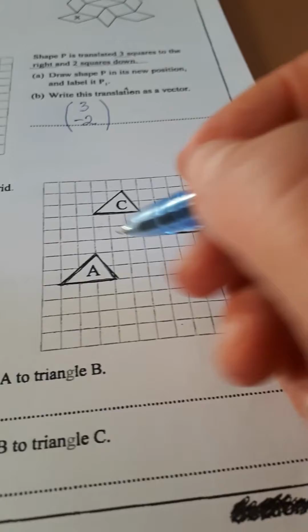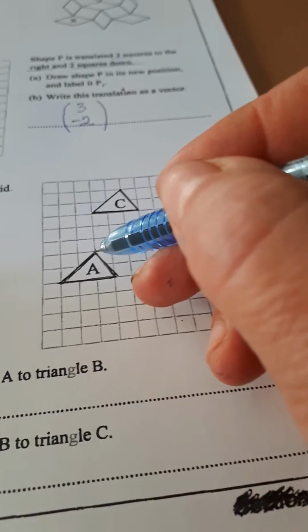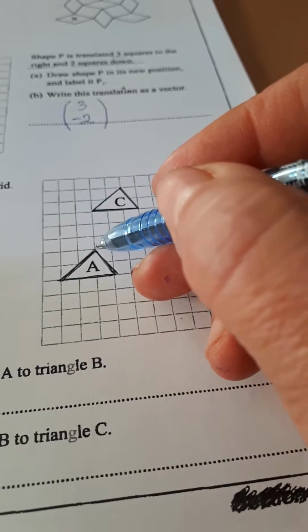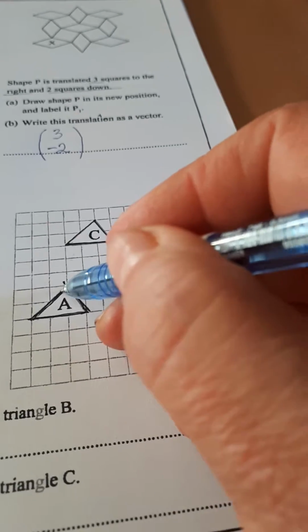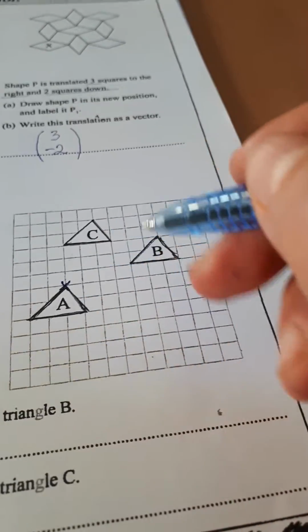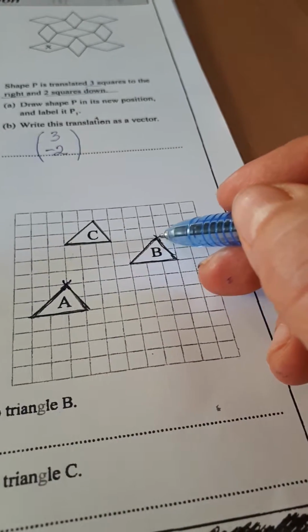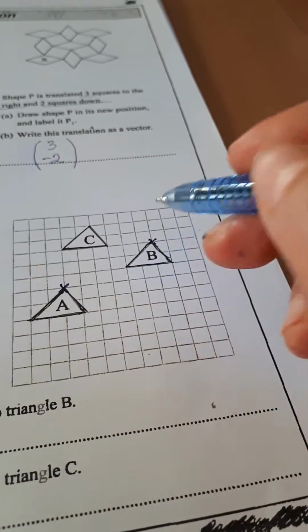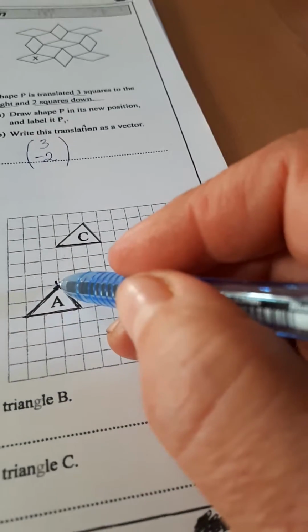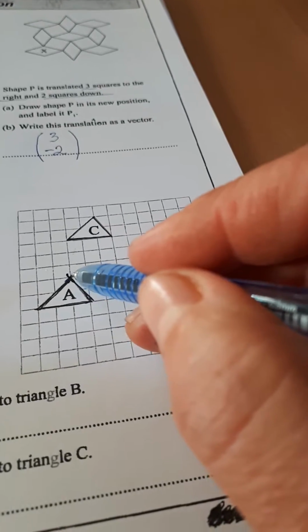Okay, so we need to find out what movement has taken place from point A, which was the original point, because remember it's from triangle A to triangle B, onto this point here, which is the top corner as well.